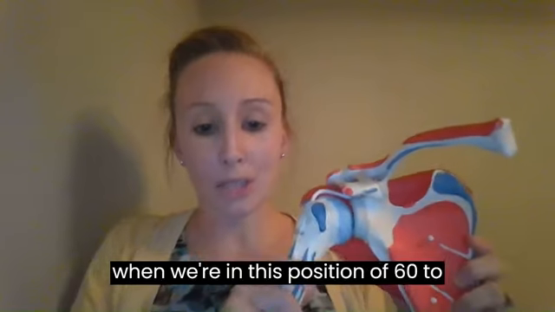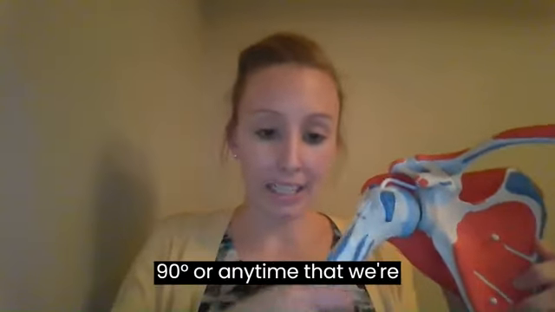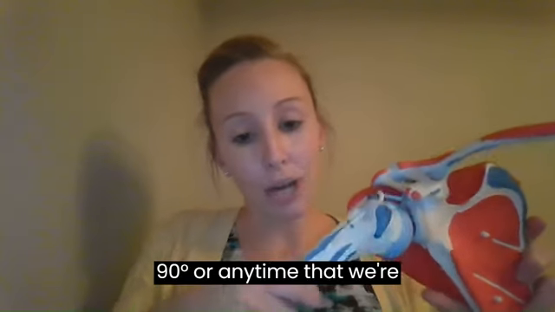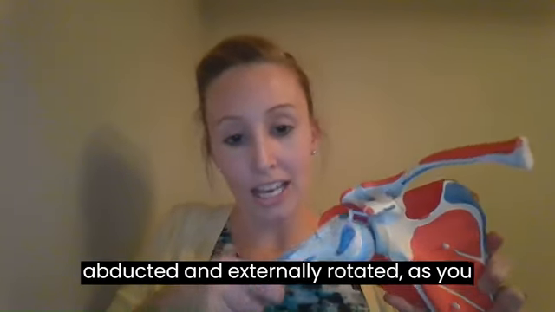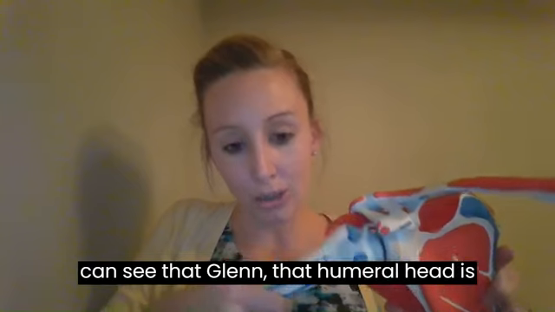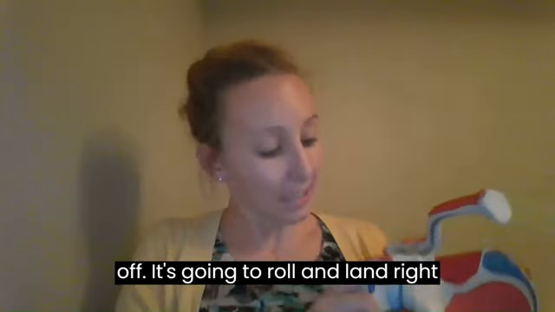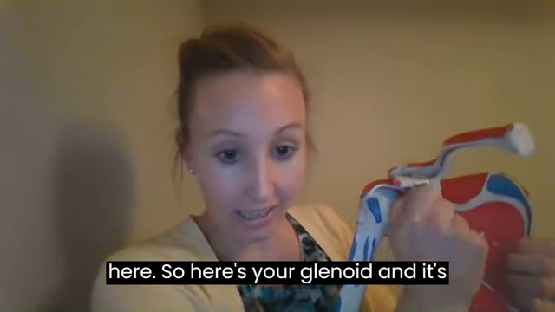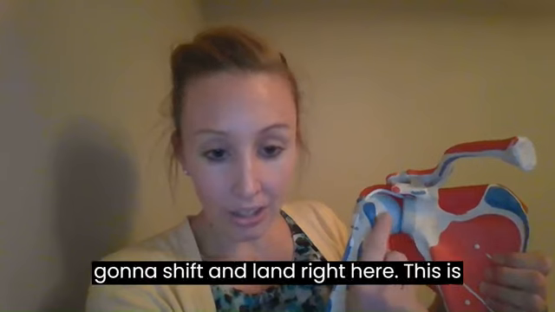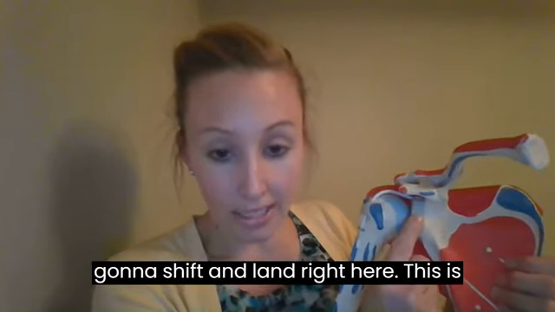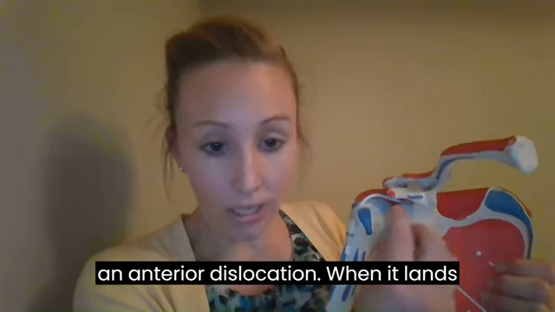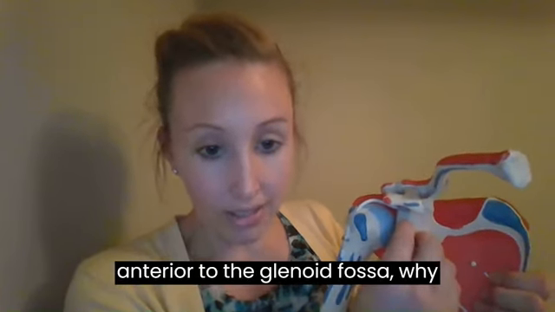So when we're in this position of 60 to 90 degrees, or any time that we're abducted and externally rotated, as you can see, that humeral head is irregular shaped and it just rolls right off. It's going to roll and land right here. So here's your glenoid, and it's going to shift and land right here. This is an anterior dislocation when it lands anterior to the glenoid fossa.